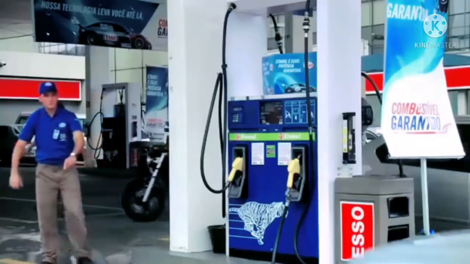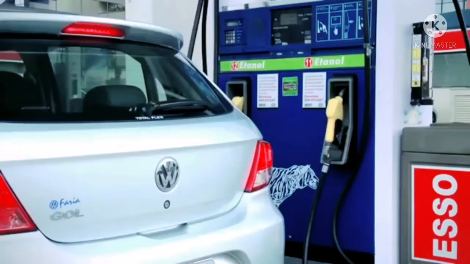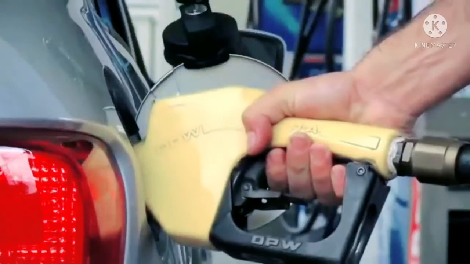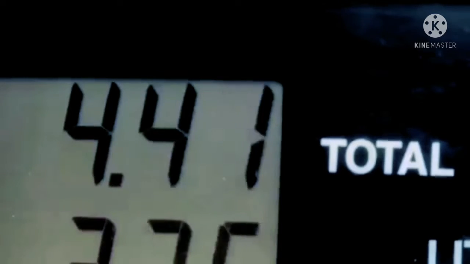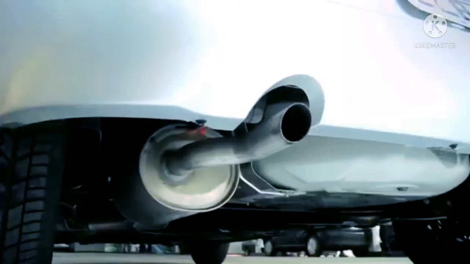Flex fuel cars, introduced in 2003, account for over 90% of new light vehicle sales. Of all vehicles on the road in Brazil in early 2010, 40% are flex. A significant milestone was reached by Brazil's automotive industry in March of 2010, when the 10 millionth flex car was built.